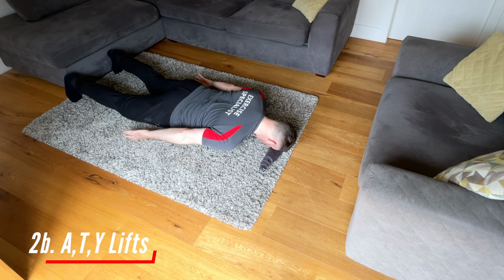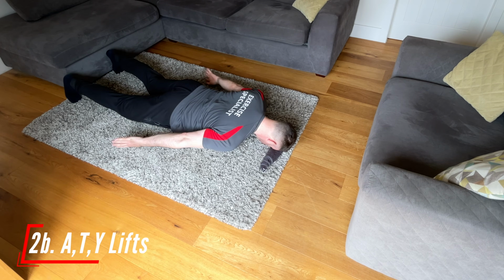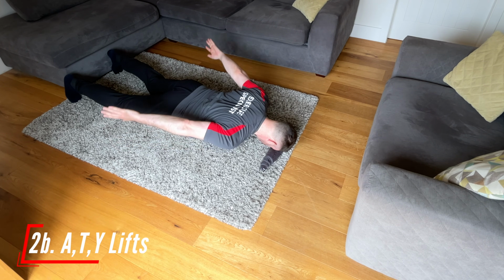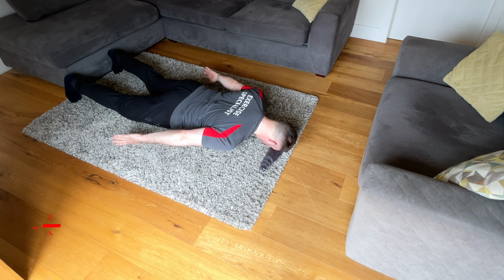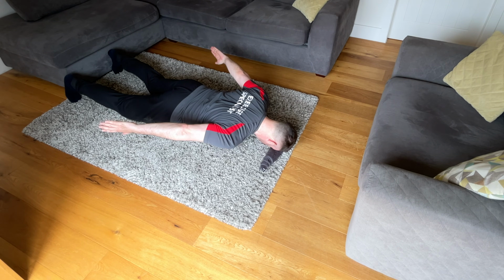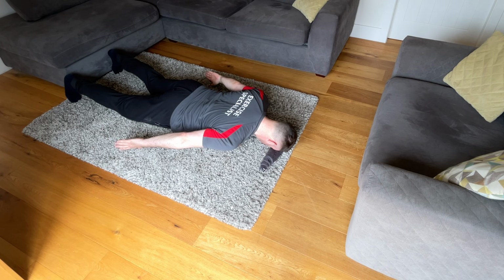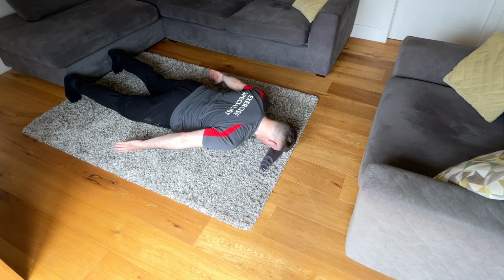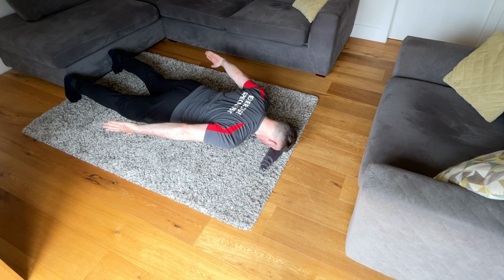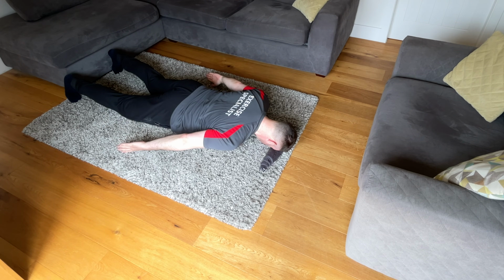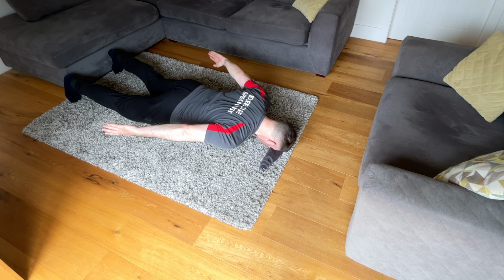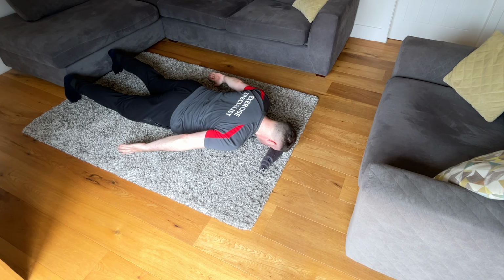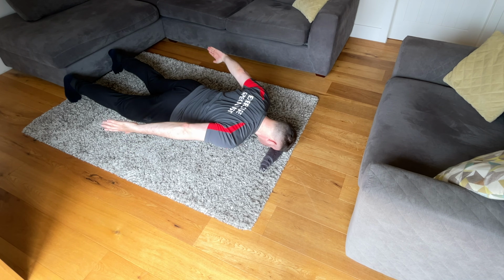To strengthen the muscles around the shoulder, ATY lifts can promote shoulder strength for the rotator cuff muscles, as well as improve posture. Starting with the A lift on your front face down with your arms to the side of your body, palms facing your hips and shoulders down away from the ears. Keep your arms straight and then lift them up away from the floor as high as you can and hold for 2 to 3 seconds before lowering back down. Repeat this movement 10 times.